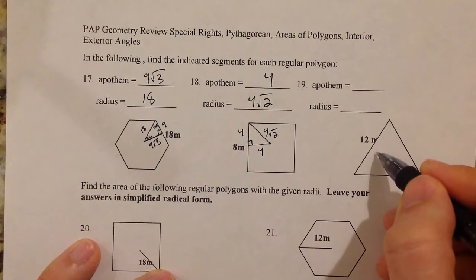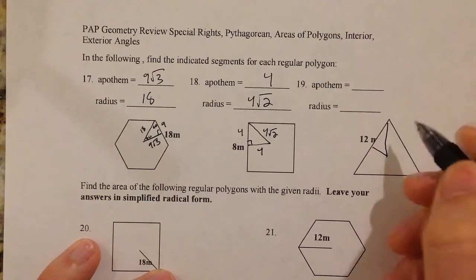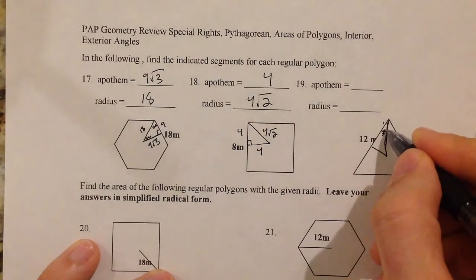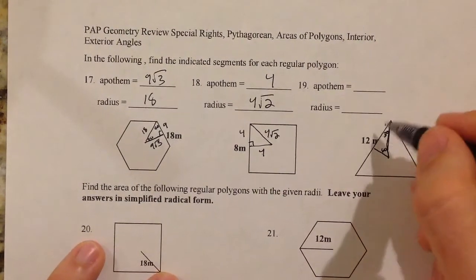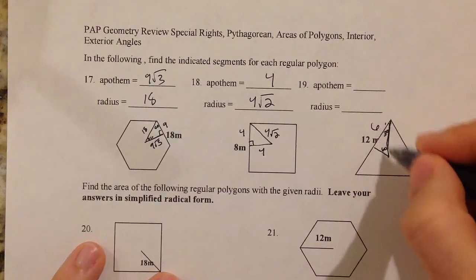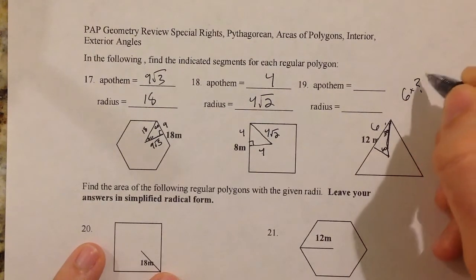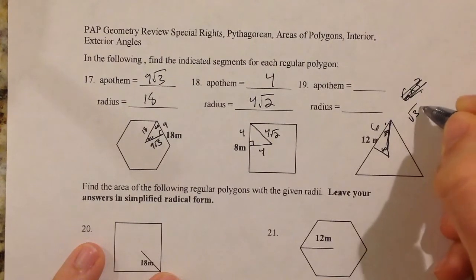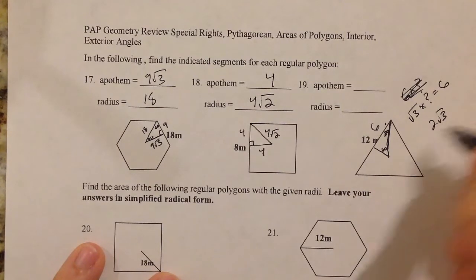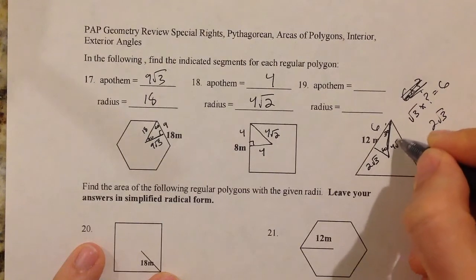On my next one, I've got a 12. Again, knowing your corner values is important. This angle is 60. Divide it in 2, it's going to be 30. You'll have a 60 over here. So my side length is 12. This length right here is going to be 6, and it's on my square root of 3 side. What did I multiply the square root of 3 by to get 6? And that's going to be 2 square roots of 3. Alright, so that's my multiplier. 1 times the 2 square root of 3, and then 2 times the 2 square roots of 3.